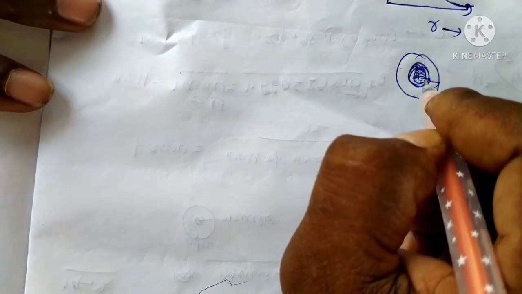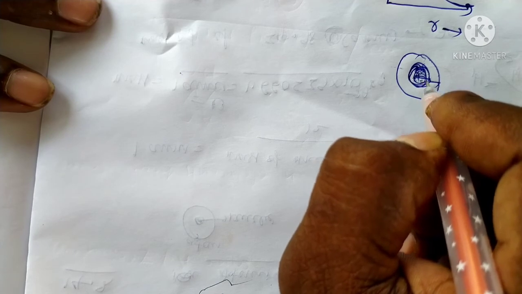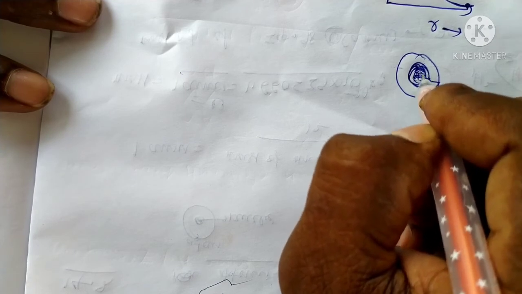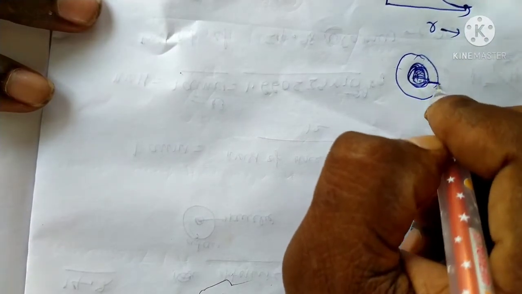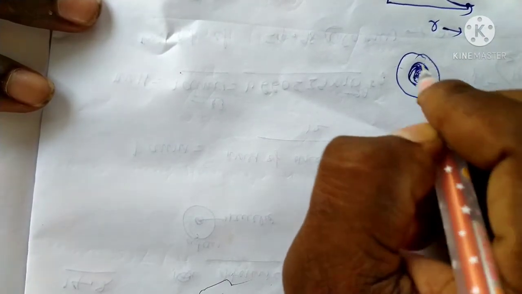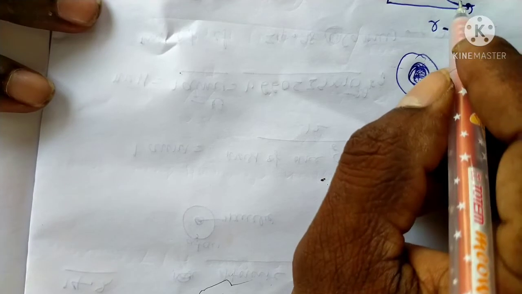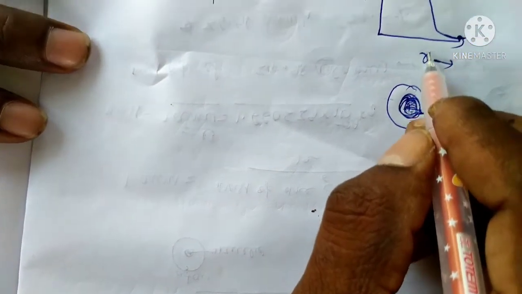That is the reason the nucleus has the strongest force between protons and neutrons. So density is constant, and after a certain radius it decreases, as seen from the graph.